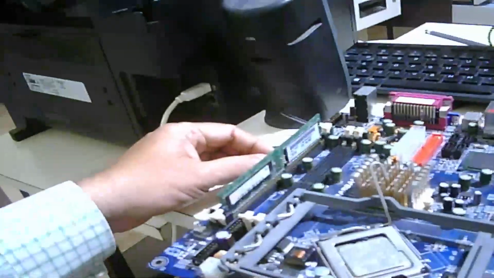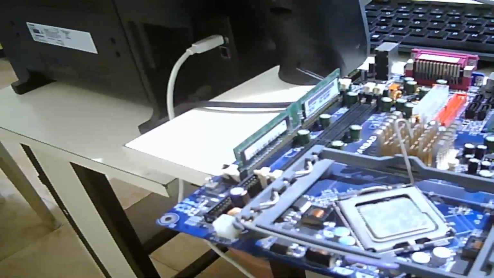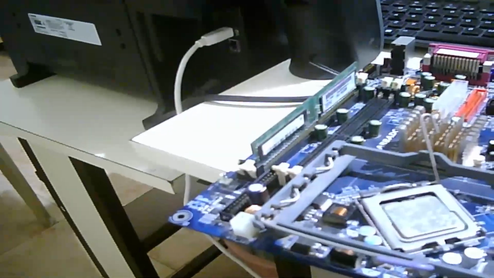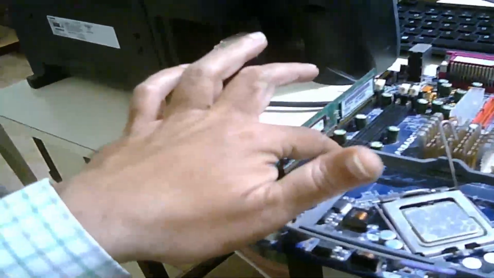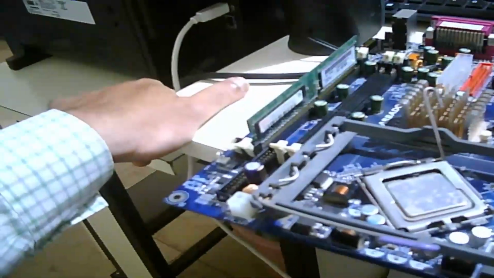Now, if you are really interested in purchasing a computer, ensure that the processor is at least an i7 now, and ensure that you have 8 GB or 16 GB of RAM, expandable to at least 32 GB, or preferably 64 GB.